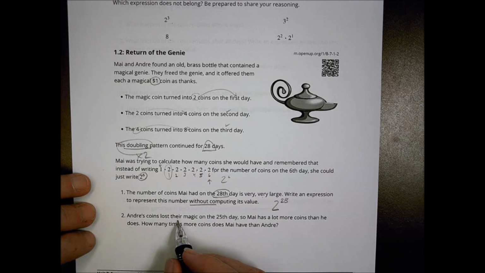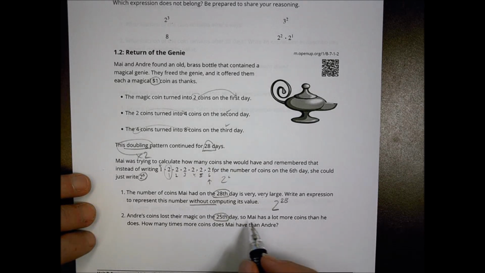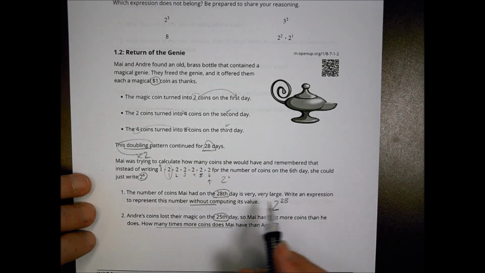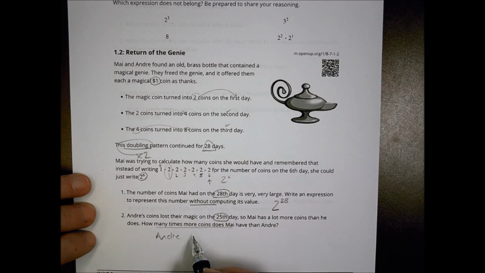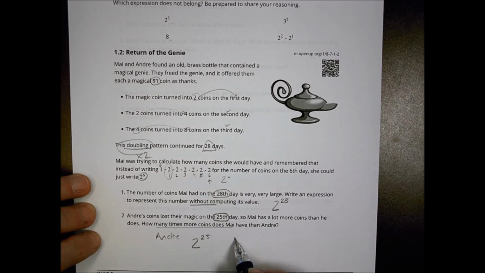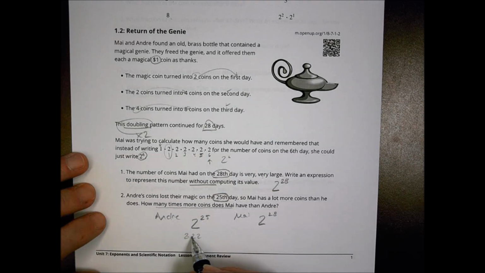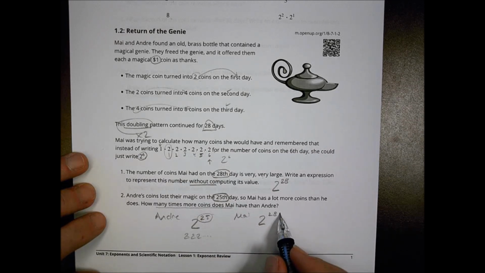Andre's coins lost their magic on the 25th day. So May has a lot more coins than he does. How many times more coins does May have than Andre? Well, let's think about Andre first. His worked until the 25th day, so his went 2 to the 25th power, whereas May's went 2 to the 28th power, right? And so what's happening is we're multiplying here. This is 2 times 2 times 2 forever and ever. So is this one, but the difference is that I have 25 of them there, and I have an additional 3 times there.